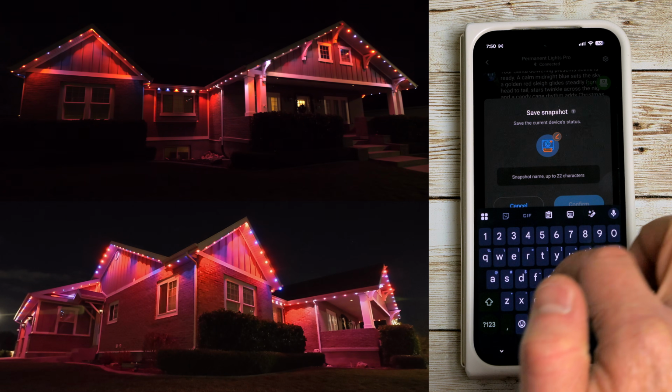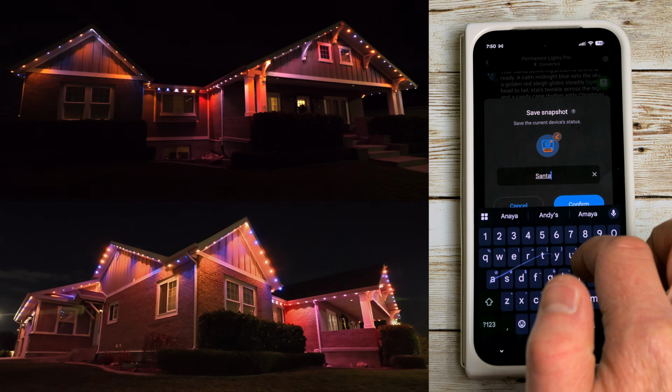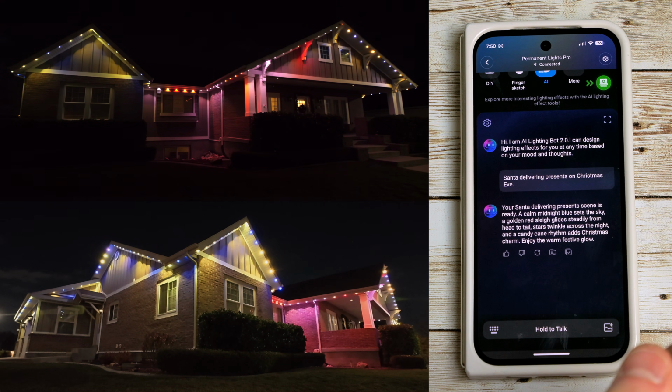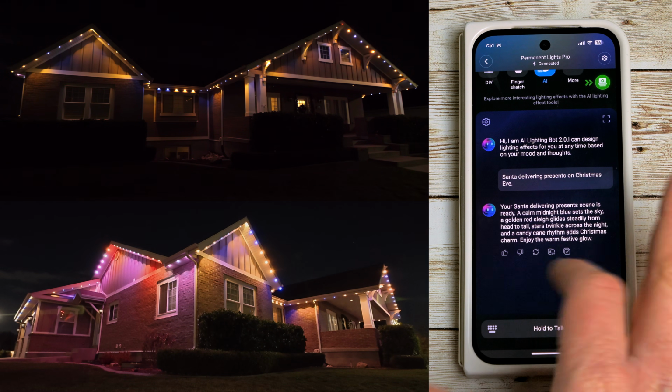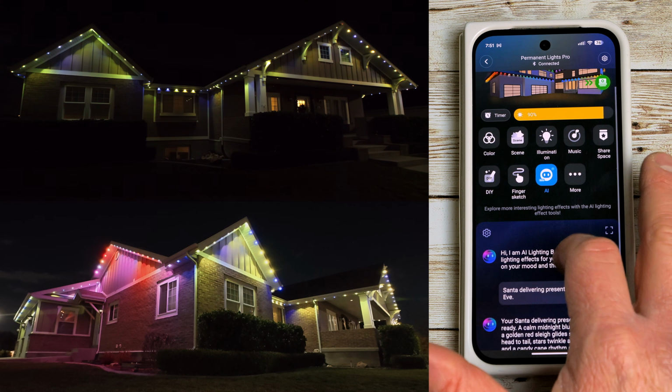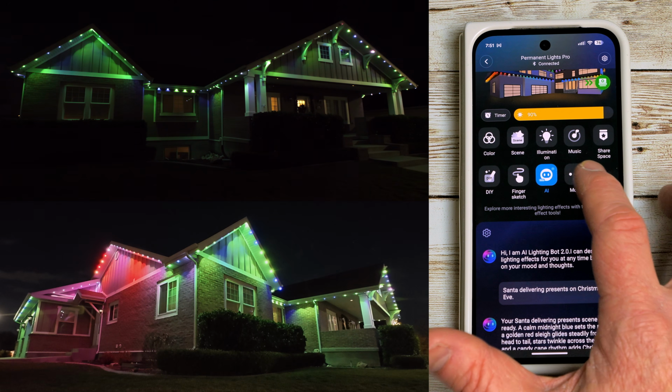So we're going to save this as Santa. I think that will work. We'll test that out in a second. And then you could also choose your own picture that you want to add and type in what you want. So that's fun to have your own AI scene. And now we have the option for more.